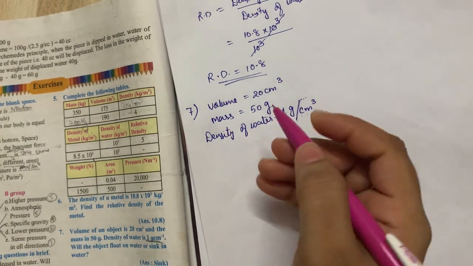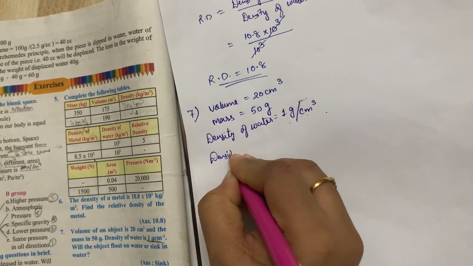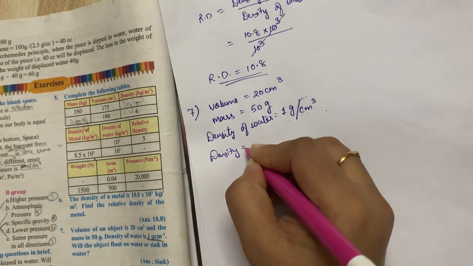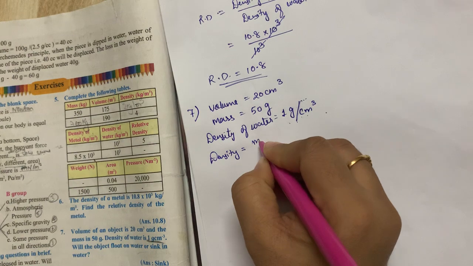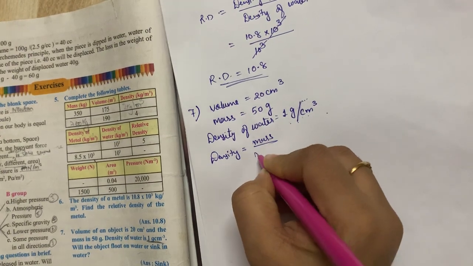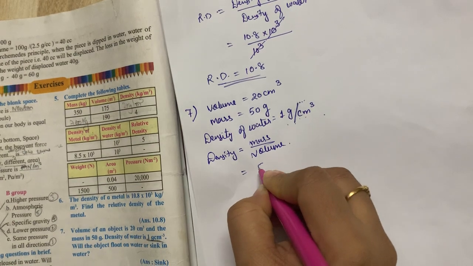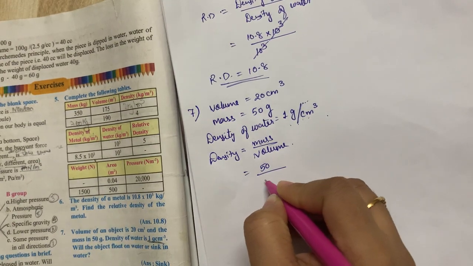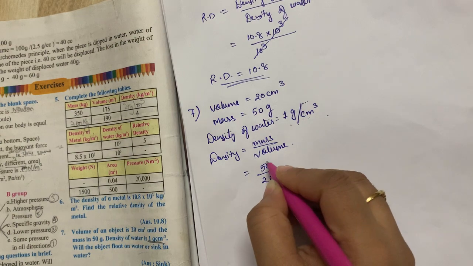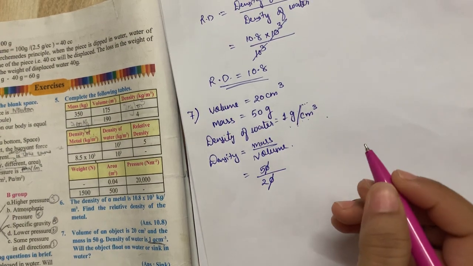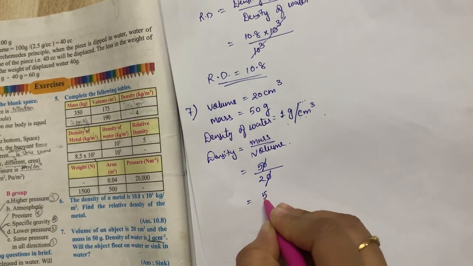First of all, what is the formula to find the density? Density is equal to mass by volume. What is mass here? 50. And what is the volume here? 20. So here 0 and 0 automatically got cancelled. So what is left is 5 by 2.